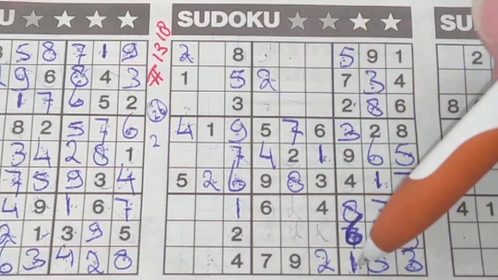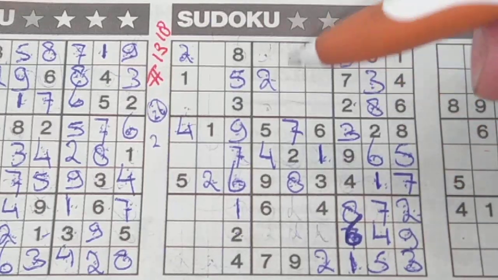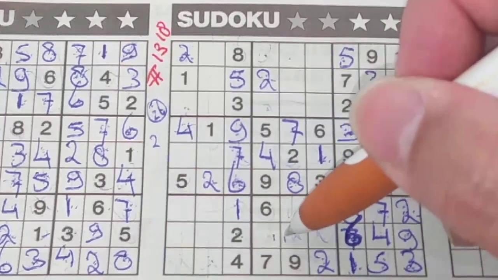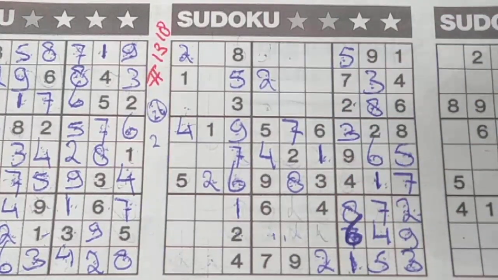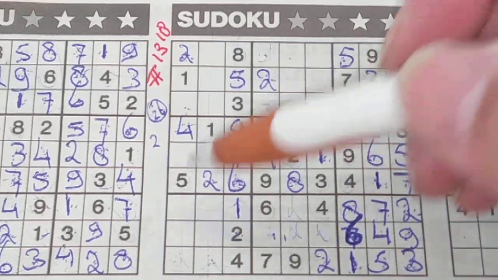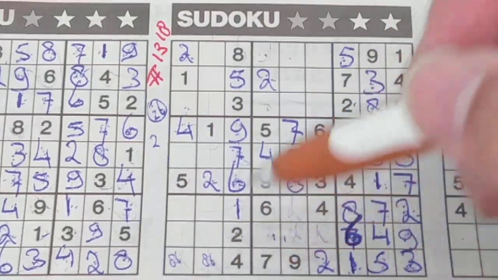So we have a 1 in this row, 1 in that row. So the 1 should be between in those two boxes because we have a 1 here, no 1 there. These two numbers should be the 8 and the 6. Let me mark them for you. 8 and the 6.